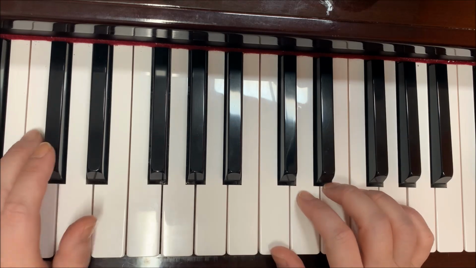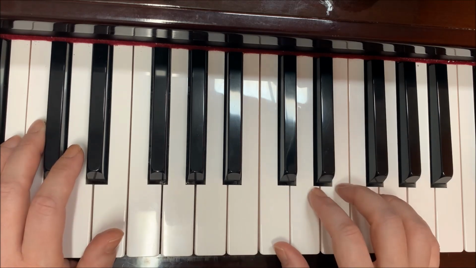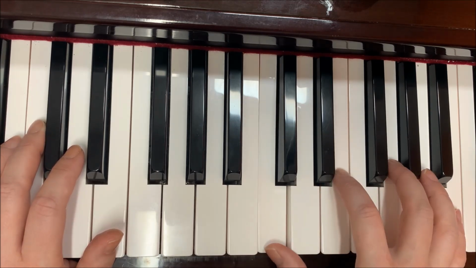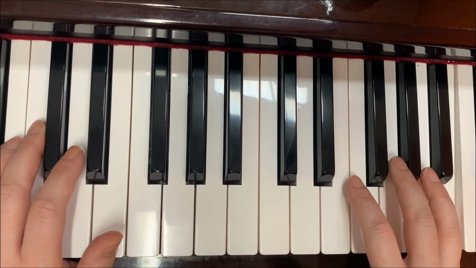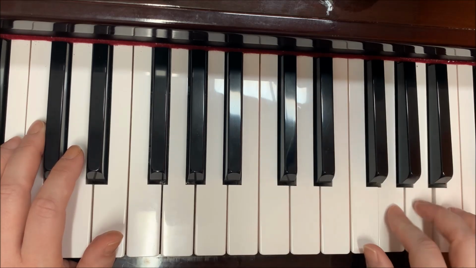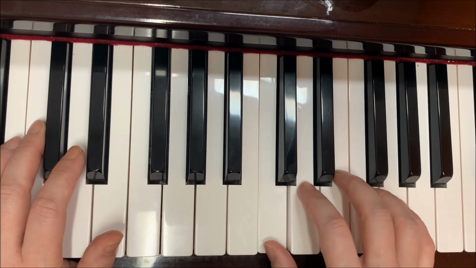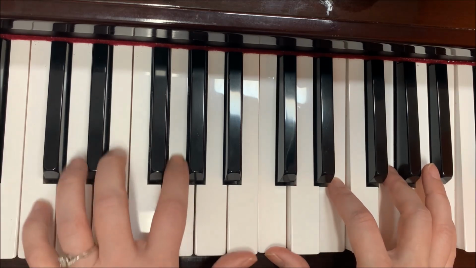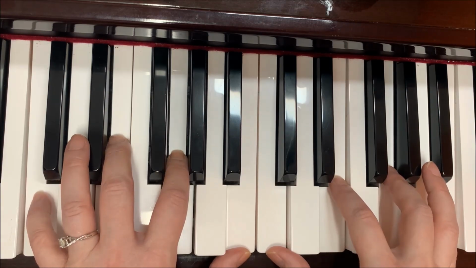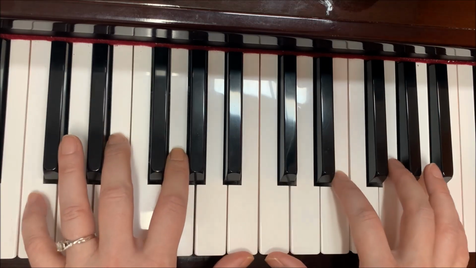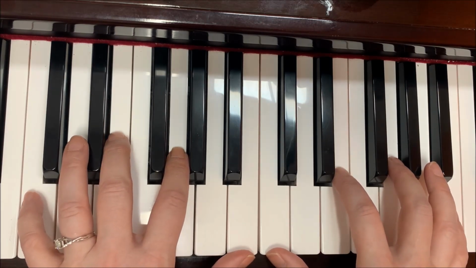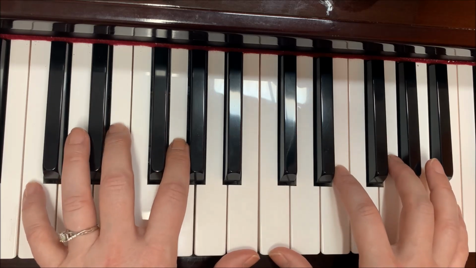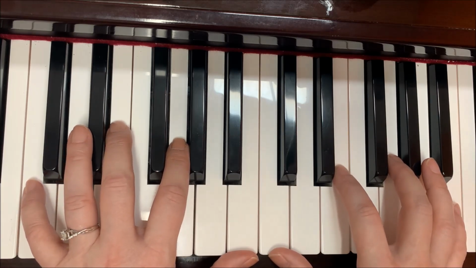Okay, so if you want to make a major 7th chord, you take 1, 3, 5, and 7. 1, 2, 3, 4, 5, 6, 7, 8 is how we number them. So 1, 3, 5, and 7. Well, that's really nice, nice and full, but sometimes this isn't always practical. It's a lot in your hands, and it depends on what the music calls for.